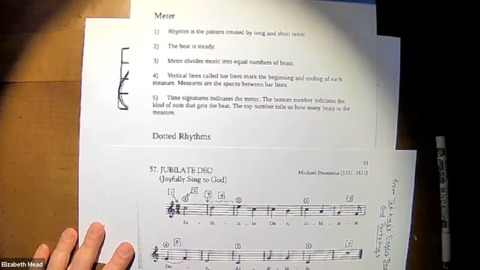At the very beginning, we have something called a time signature, and that time signature indicates the meter. The top number tells us how many beats to the measure. The bottom number tells us what gets a beat. And most of the time, a quarter note gets a beat, and so you'll see 4 on the bottom.